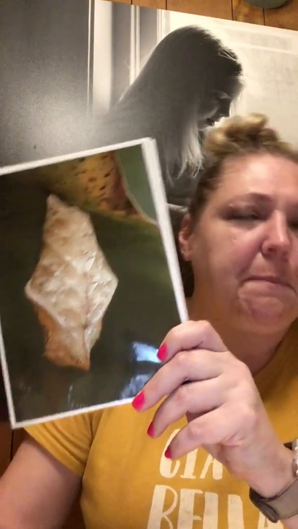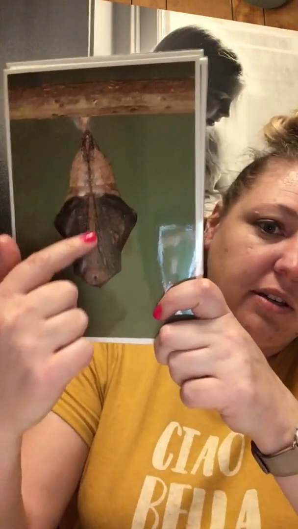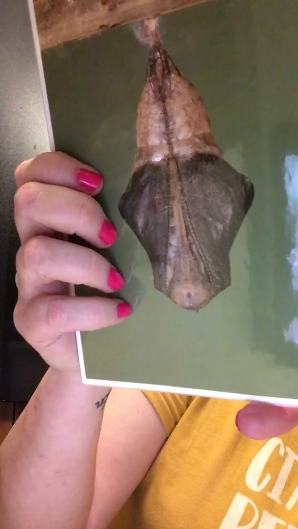Okay, and so again, these are going to be hanging upside down. And if you've ever seen this happen, you'll notice over time that the chrysalis will get darker. It will change colors. It'll start off kind of this color, and then it'll start looking darker, but really, I think it's getting a little bit more see-through. So you're able to see the butterfly inside. Let me move this where you can see it a little better. Okay. So they hang upside down.